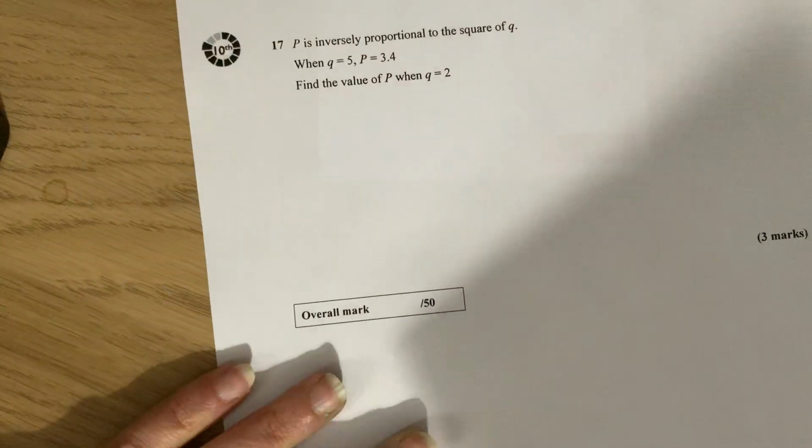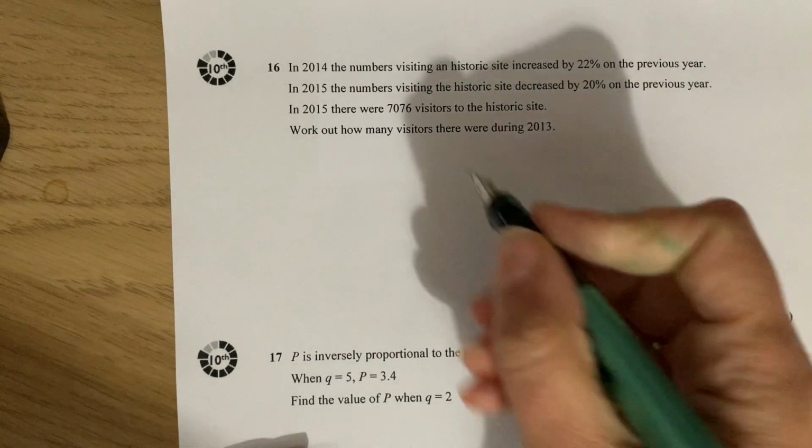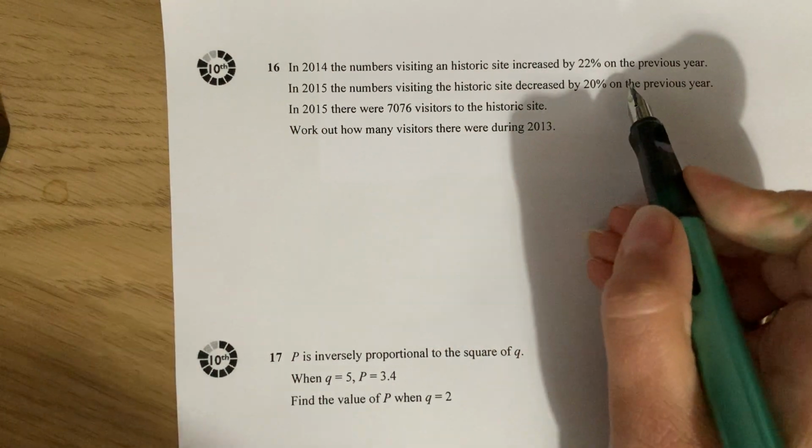Nearly there, guys. Right, number 16. It increased by 22% the first year.